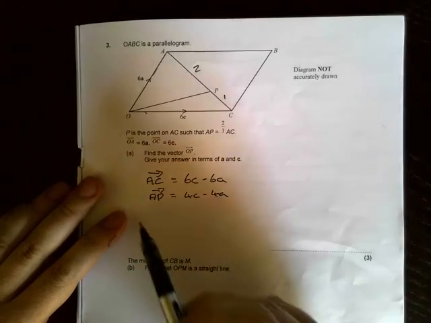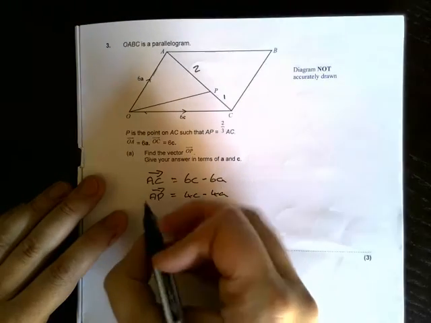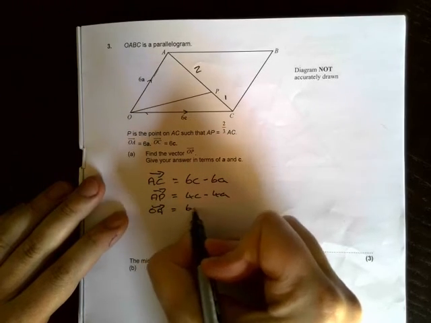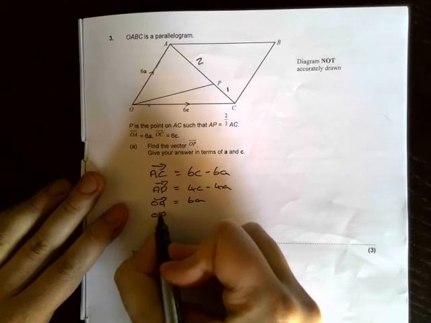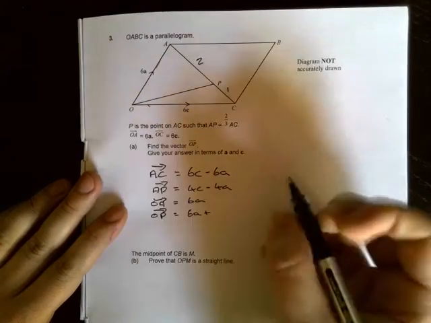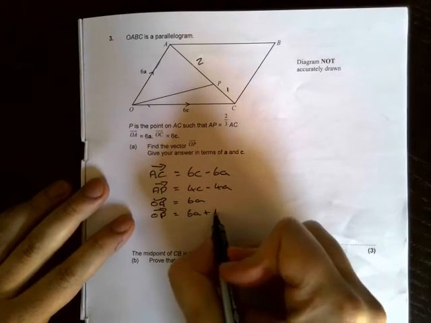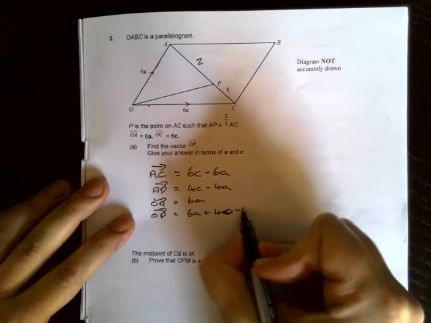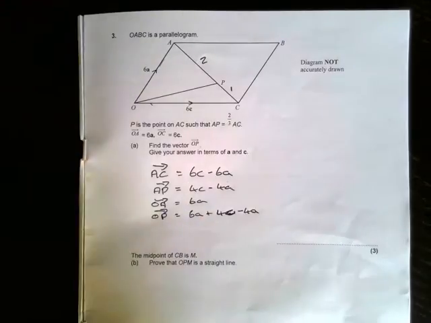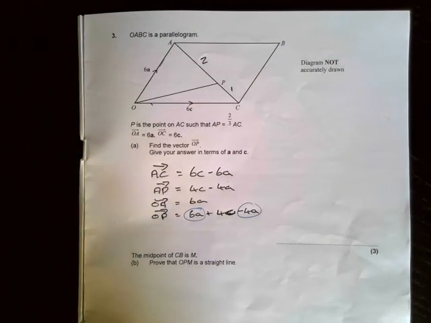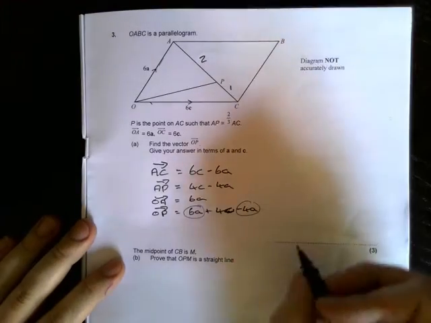Then if we want to go from O to P, we need to know OA as well, which is 6A. Therefore OP is going to be OA plus AP. We've got our like terms for A again, so we can simplify that to 2A plus 4C.